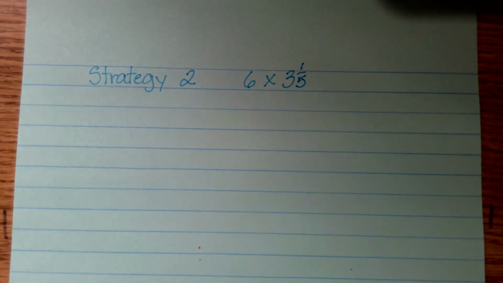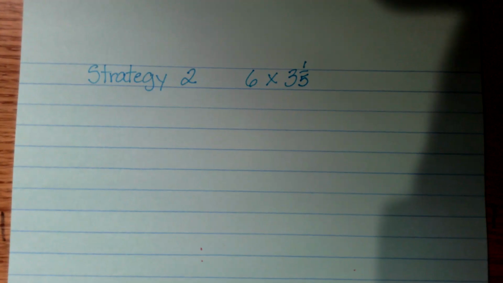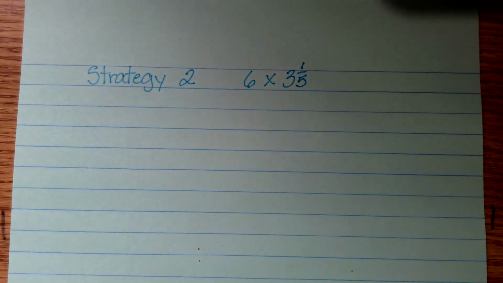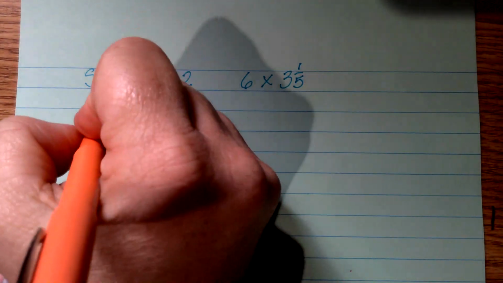Okay, we're still working with 6 times 3 and 1/5. So, step 1. Step 1 is to change the mixed number into an improper fraction.